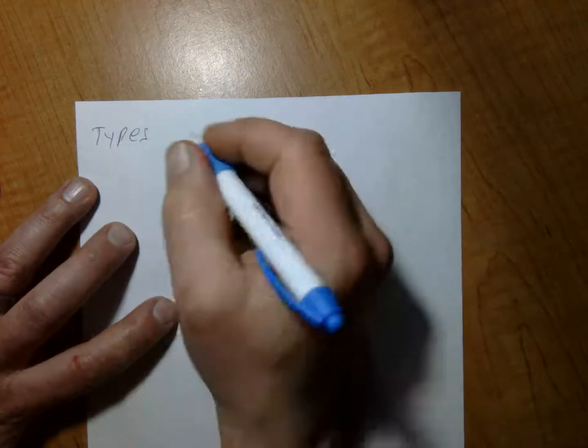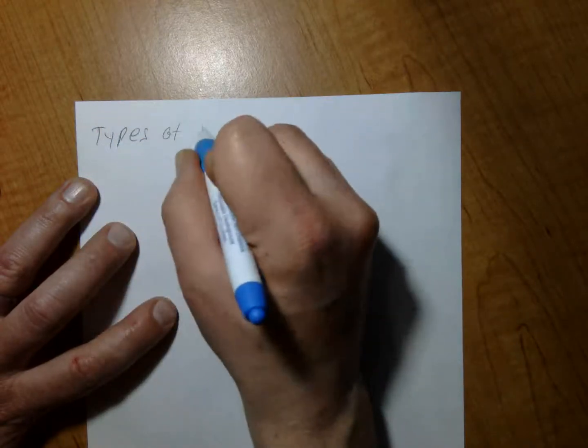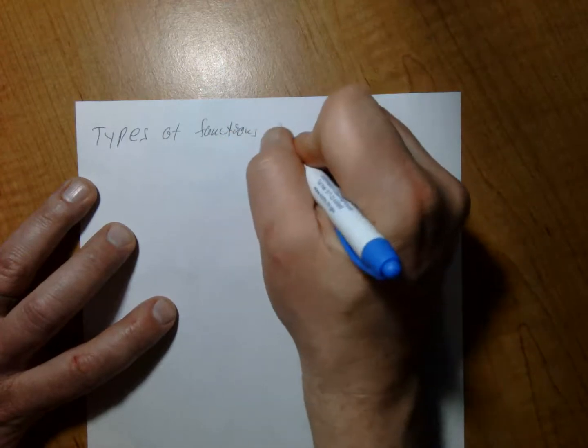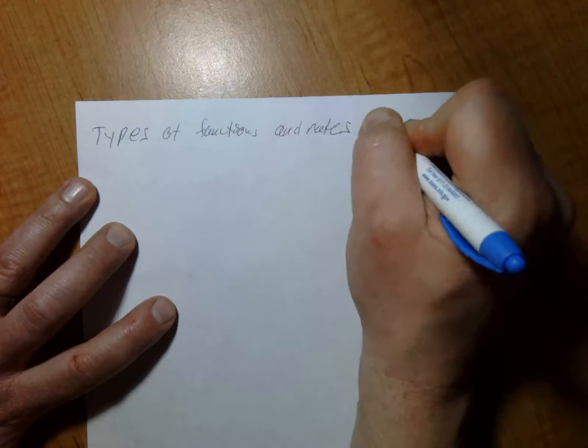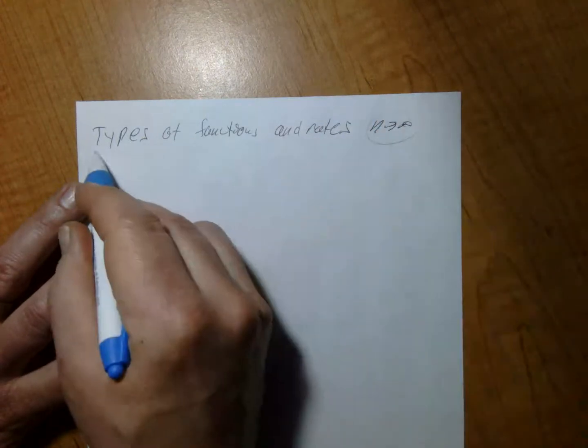And then I think you've done enough of this. We've all kind of put this together in your head maybe already, or at least started to. So let's talk about types of functions, and more importantly, the rates of these things, with n going off to infinity. So remember, we're talking about n going off to infinity here, right?